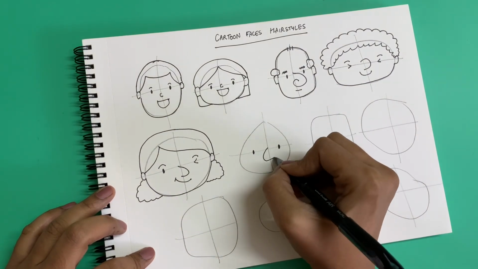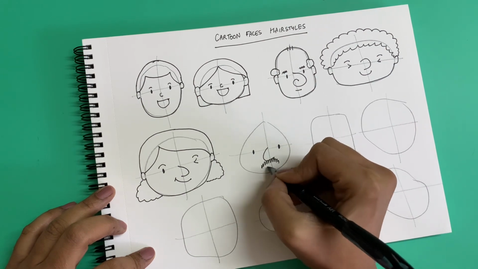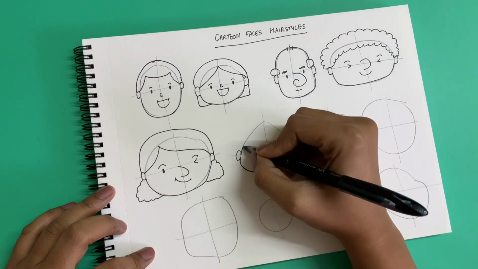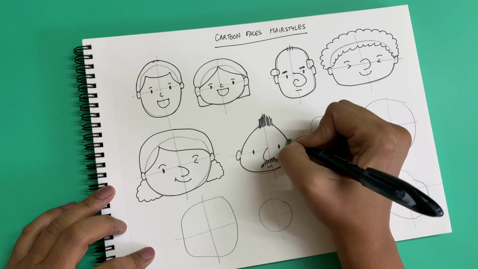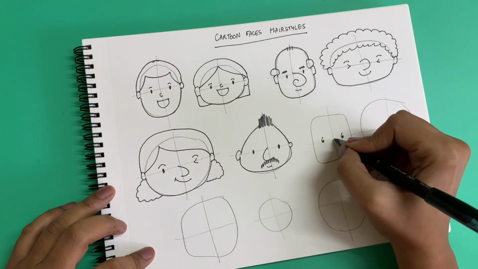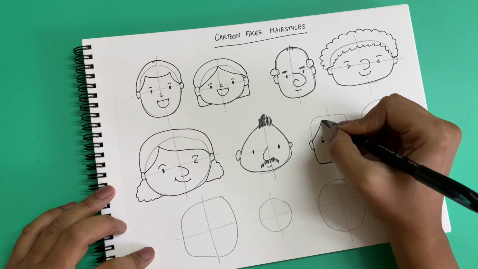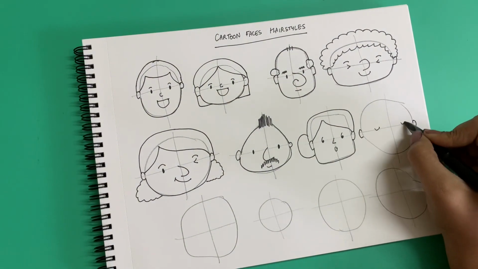You can start off by replicating some of the ones that I have done, and you can start observing people around you and create cartoon versions of how they would look if you had to make their faces. I'm speeding up the rest of the video so you can see all the different hairstyles that I was able to create by just playing around with the proportions and the different textures and by observing the things around me.